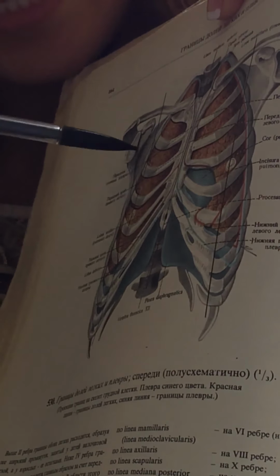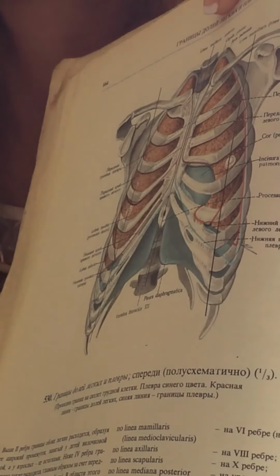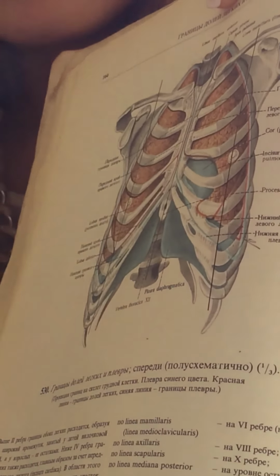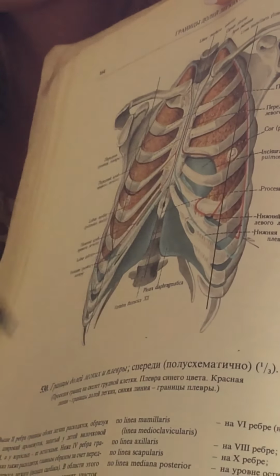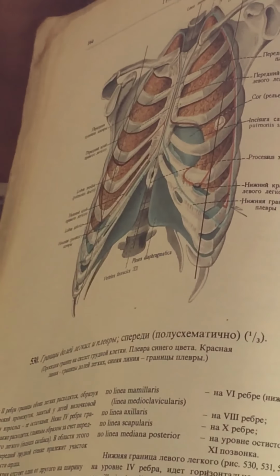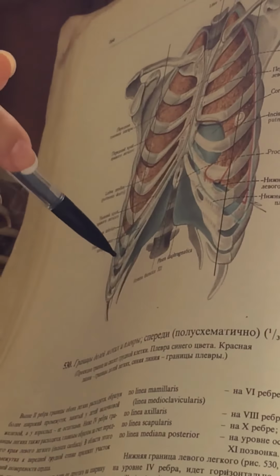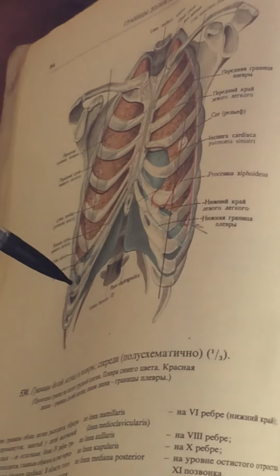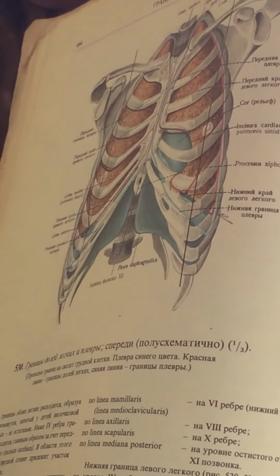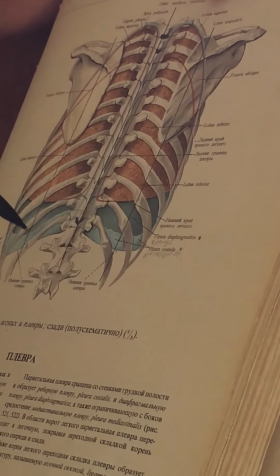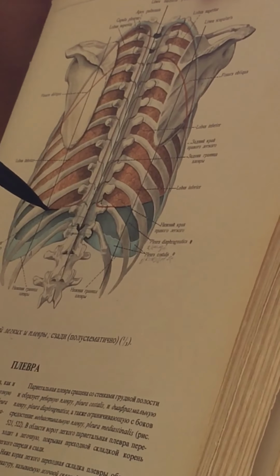Then on the axial line, we had the projection of the 8th rib for lungs. For pleura, we have the projection of the 10th rib. So 2 ribs are different in this case, and this difference is given by the costal diaphragmatic recess. Then we have the scapular line, and the lungs were projected on the 10th rib.